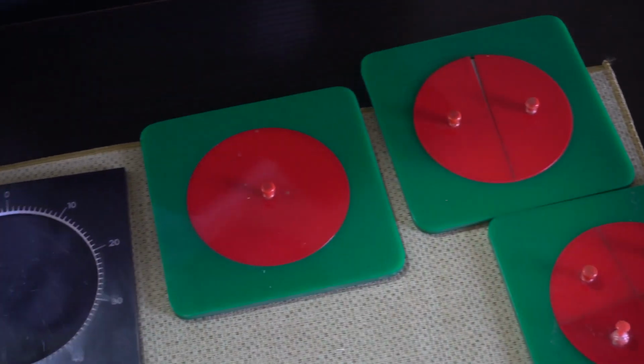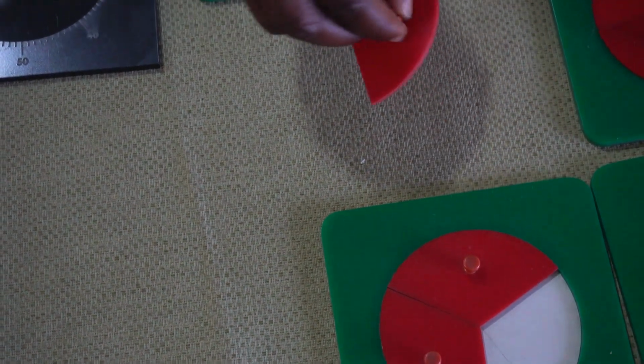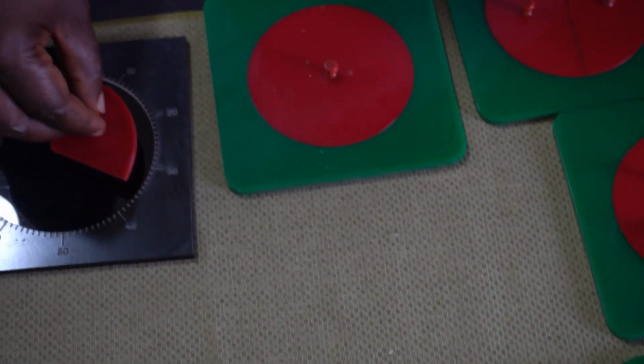For instance, you can try the thirds or any other one and find the value in hundredths. Let's take 1/3 and see what that will be.